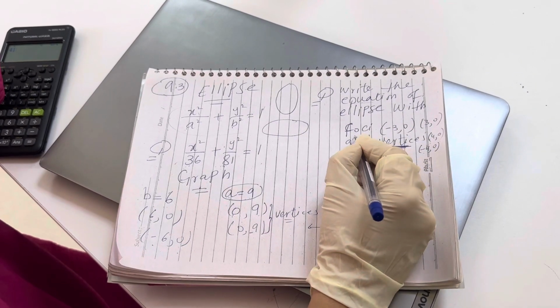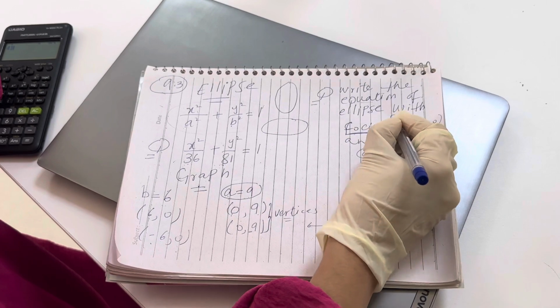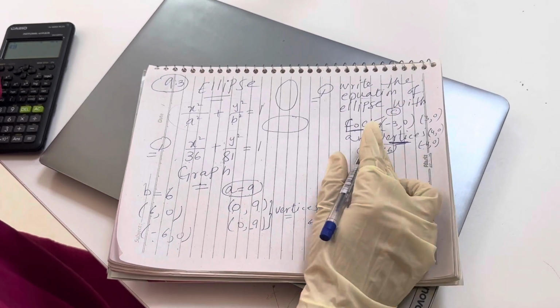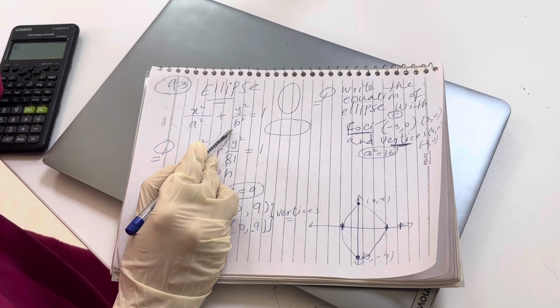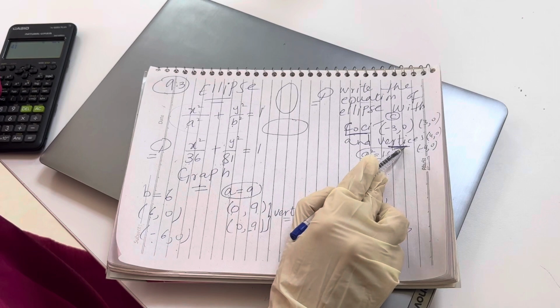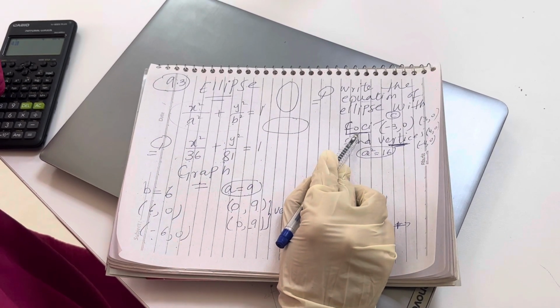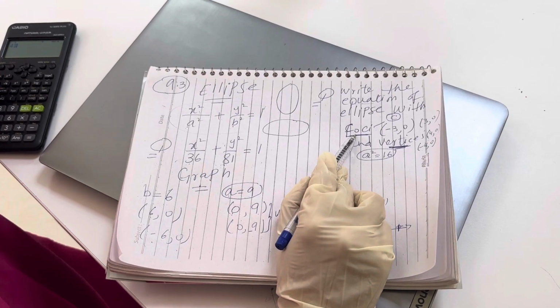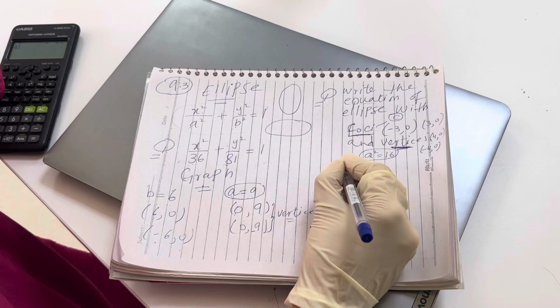But they give me foci. Foci means focus, and we represent focus by c. But what do we need? We need b. We don't need c. Okay? For the equation we need a and b. a I find from the vertices. Now I need my b. But they give me focus. If they give me the minor axis, that will be b. But they give me focus. So focus is c. So it means we need to find our b.